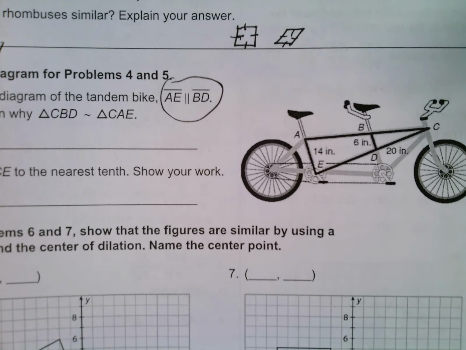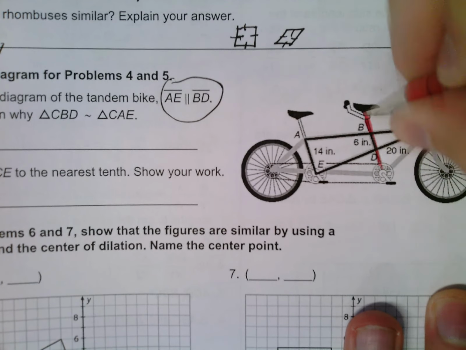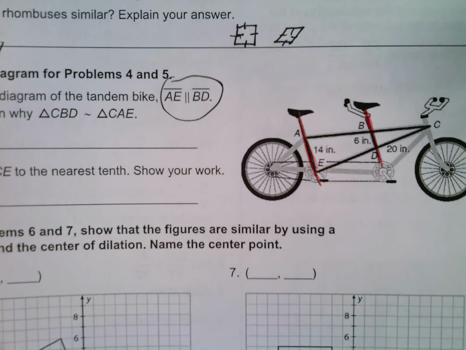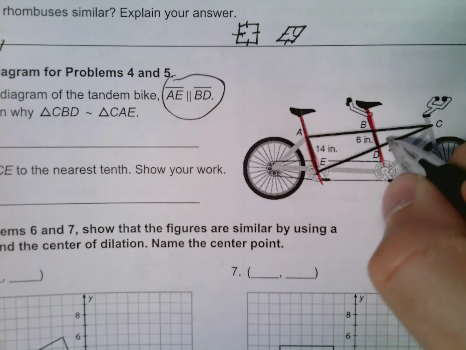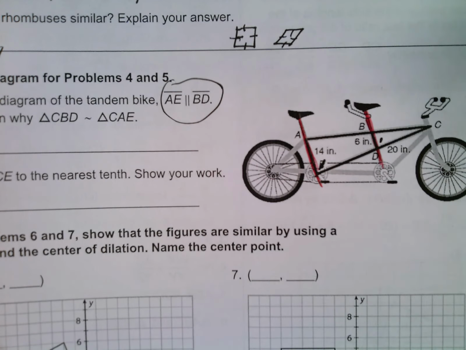Two parallel lines. Draw parallel lines then, that's fine. Got two parallel lines. And they're cut by this transversal. I want this angle and this angle. What kind of angles are those? What is the relationship between them, Juliana? Good, they're corresponding. So I know that angle E and angle D are congruent by corresponding angles.